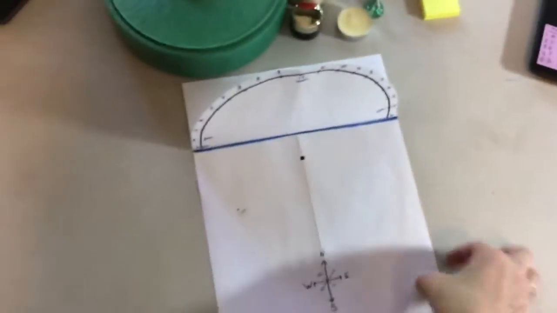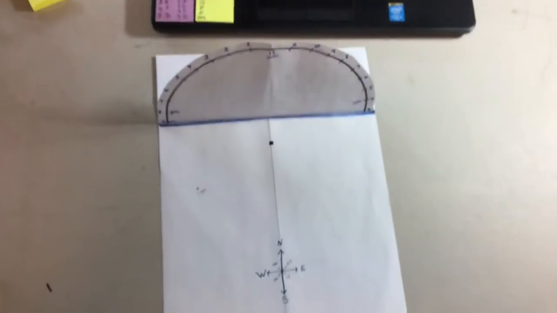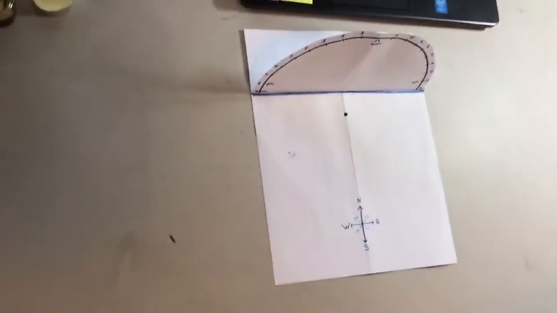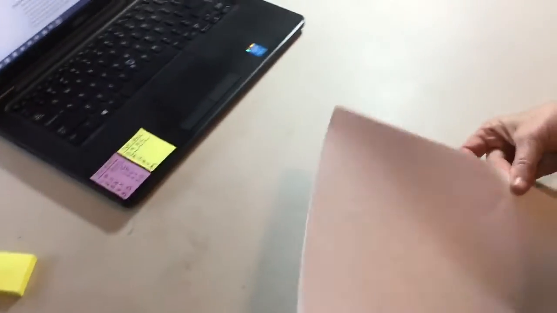Okay, so this is what we're making right here. We're making this sun shadow dial thing. All right, can you just hold it right here while I make one? Okay, here we go. So it says to take a piece of paper and, thank you, babe.